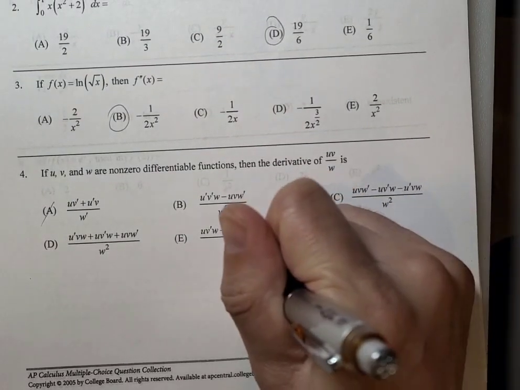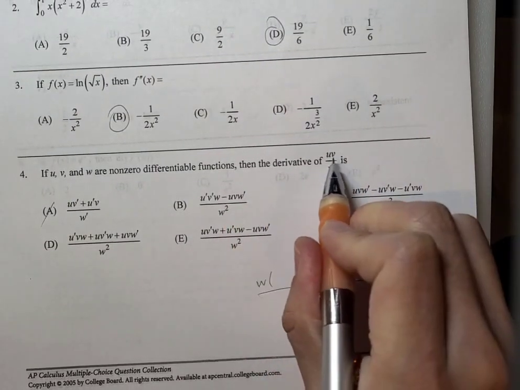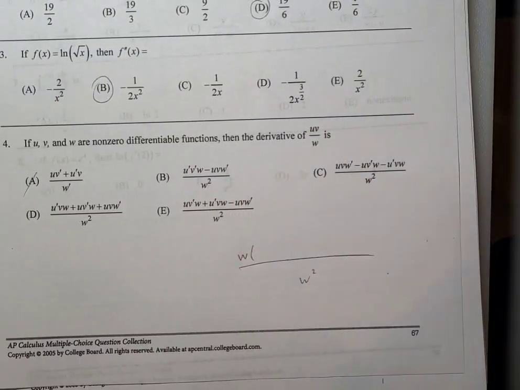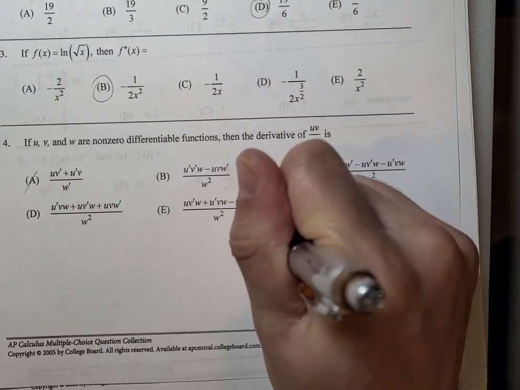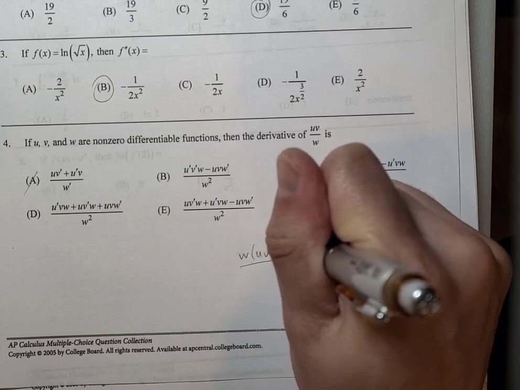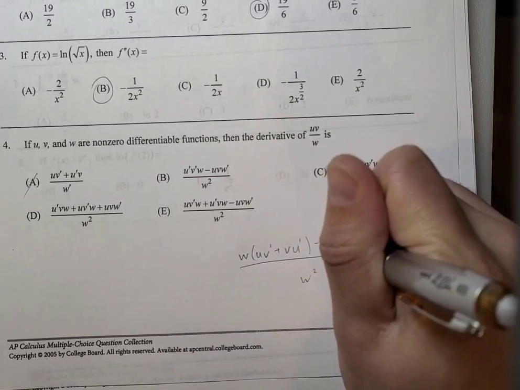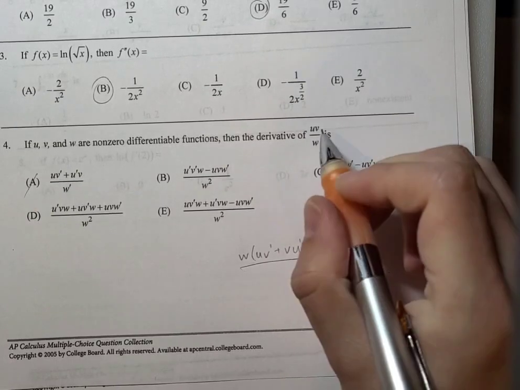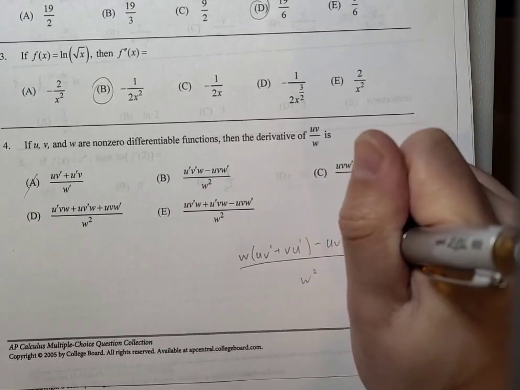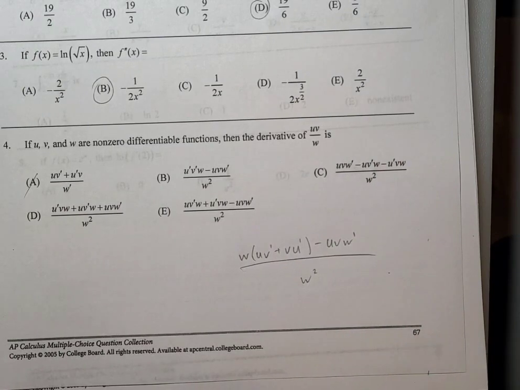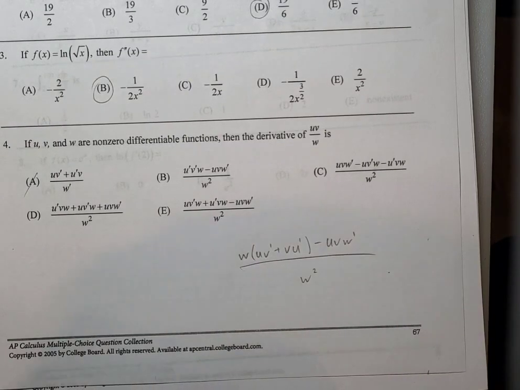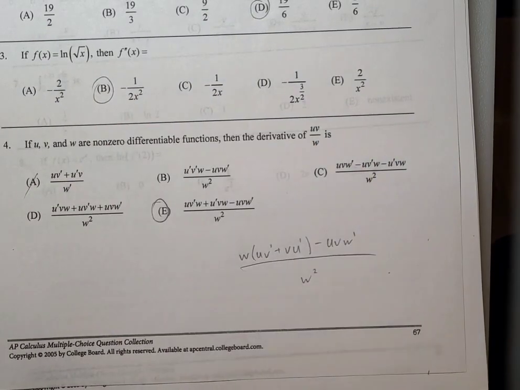Bottom d top: the derivative of the top needs product rule, so that's first d second plus second d first. Minus top d bottom: uv is the top, and d bottom is just w prime, all over bottom squared. So which one is that? That looks like E. Yes.